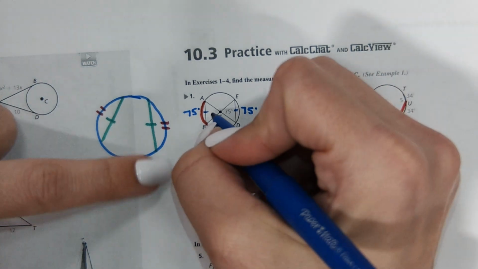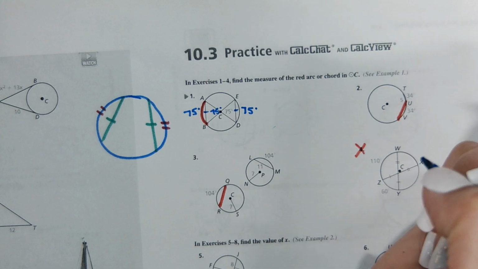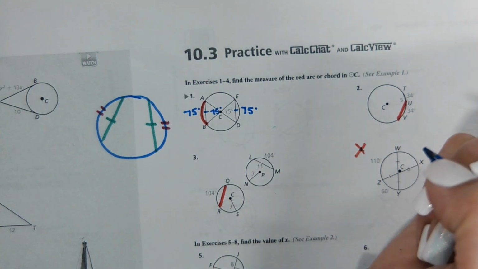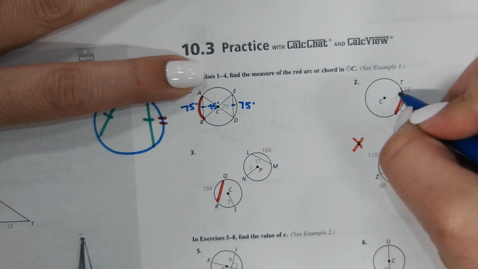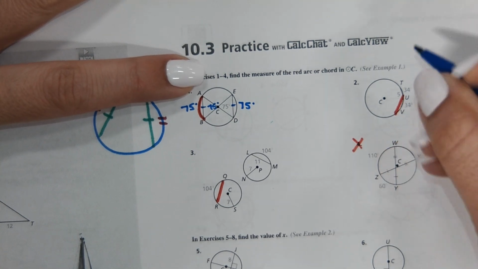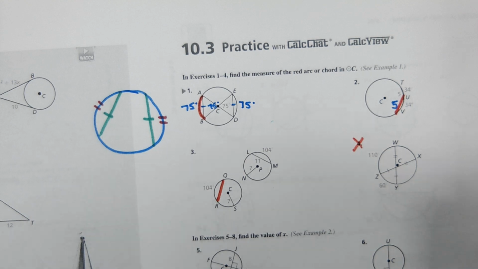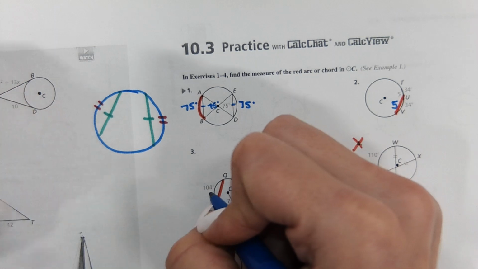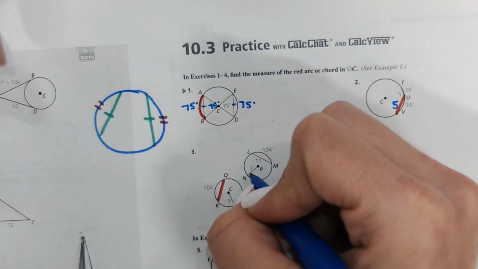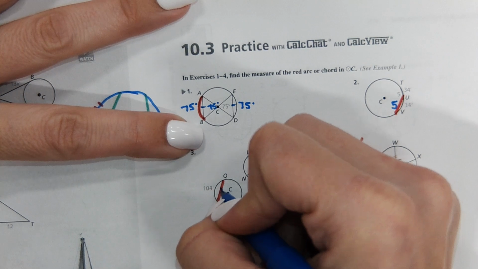You could also consider that vertical angles are congruent, so this is 75. Okay, then number 2, kind of hard to see, but there's a little segment right here and it says that it's 5 units. Since these degrees are the same, then this segment would be 5 as well. Or number 3, shows 104 degrees, 104 here. The radius of the circle is the same, so they're congruent. So if this is 11, then this here is 11 as well.